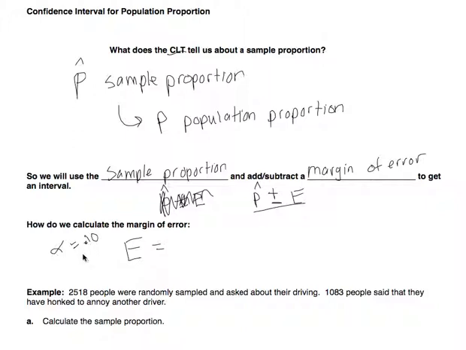This is associated with a 90% confidence interval, which means we would have 5% in each tail. So the first thing we've got to consider is our level of significance, and it can be 0.10, it could be 0.15, it could be lots of things. I mean, you can have a confidence interval for 70% if you want. But when we consider that level of alpha, we're then going to split that level of alpha in half.